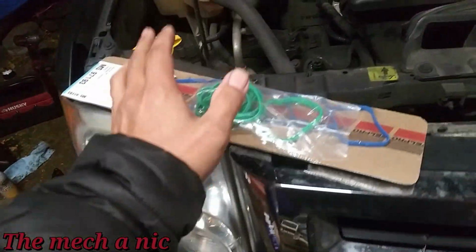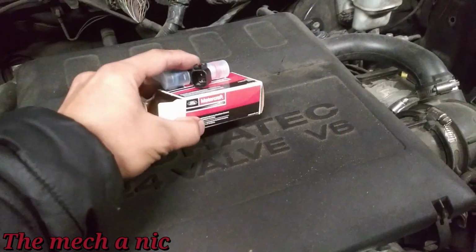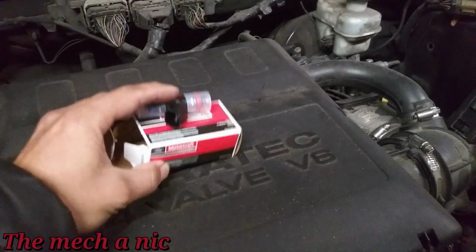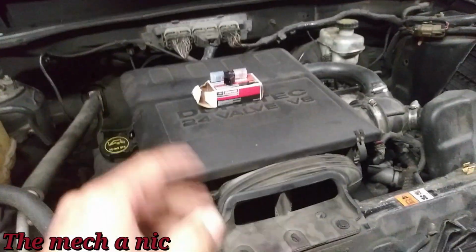So it's about 2 weeks later, and we got some parts in for this Ford Escape. We got a box right here full of goodies, more parts here, and our brand new fuel injector. And I did get a Motorcraft part. So let's start digging into all of this, take it apart, and replace that fuel injector.